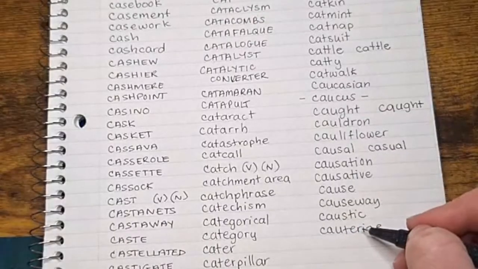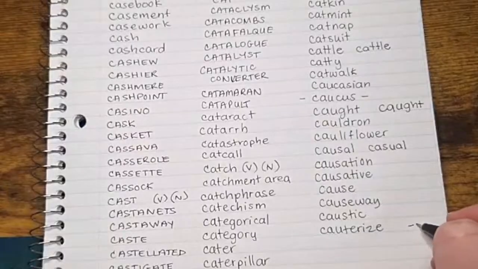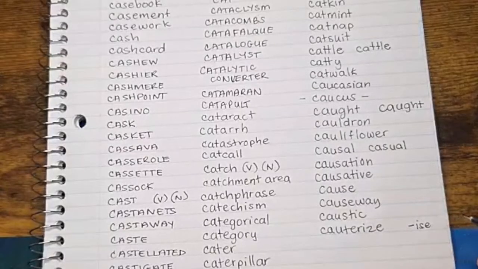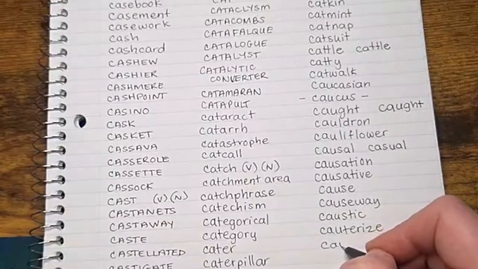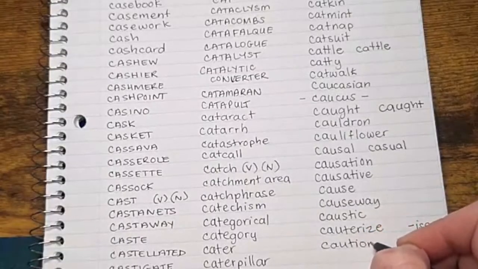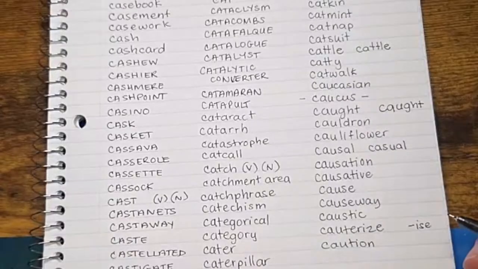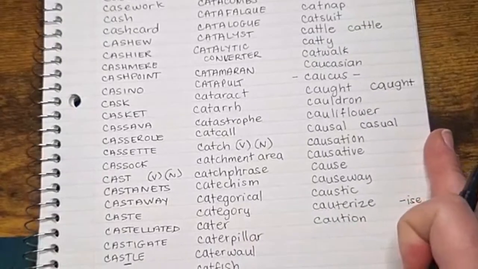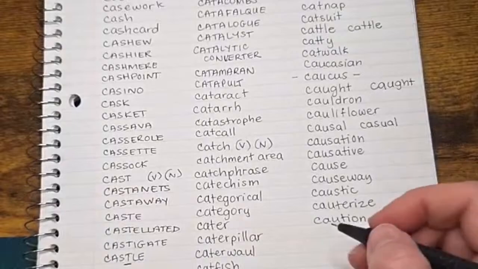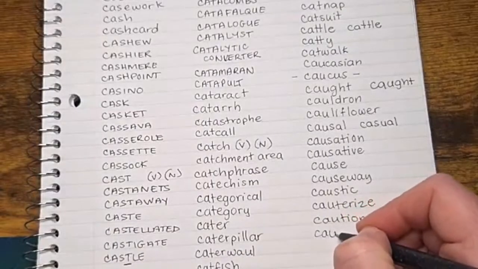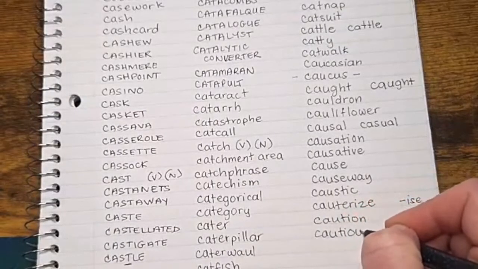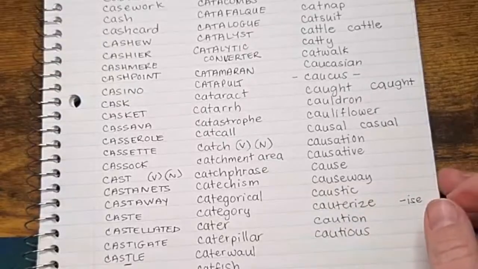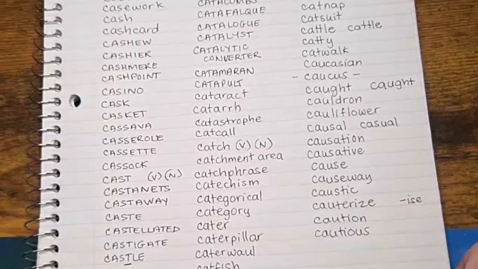And depending on where you are, you might spell that I-S-E at the end. And then we have caution. And cautious. All right, I am going to leave off there.